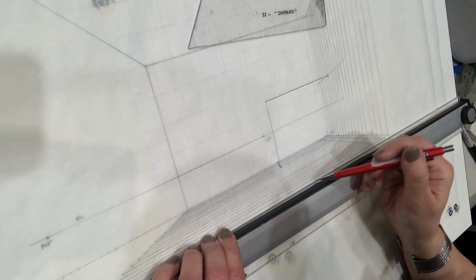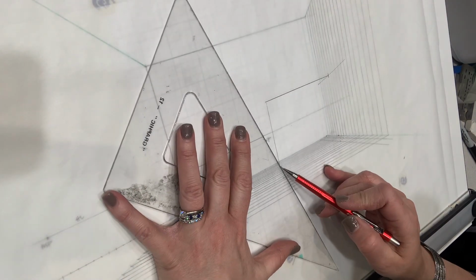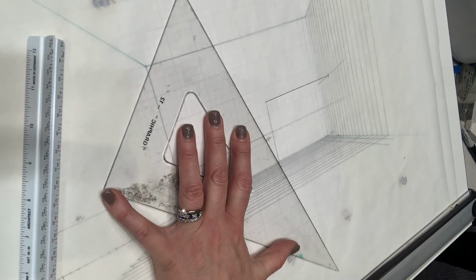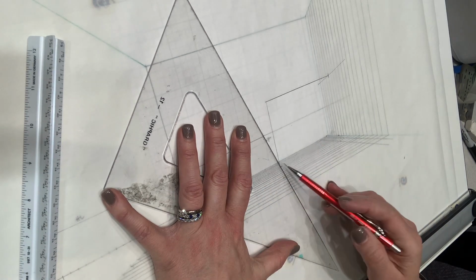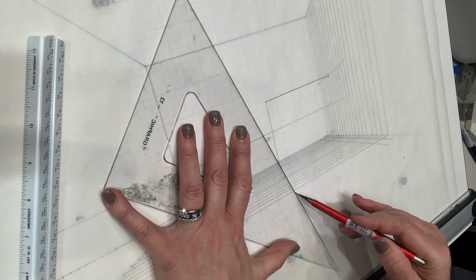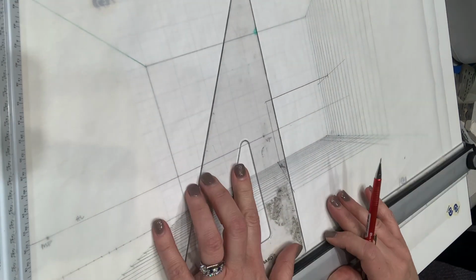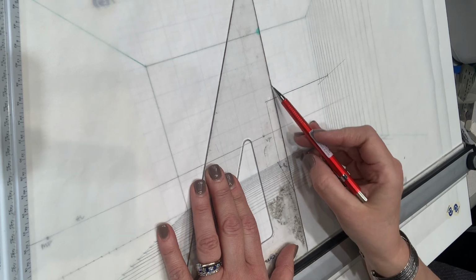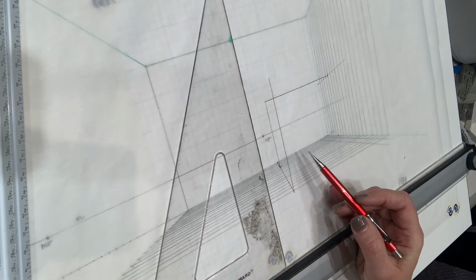So it actually comes down to this line. I could use that same line because I'm going back to the VP, because that's perpendicular to the back wall plane. So I would just bring that out. And in fact, that's where the wall actually goes on this corner.